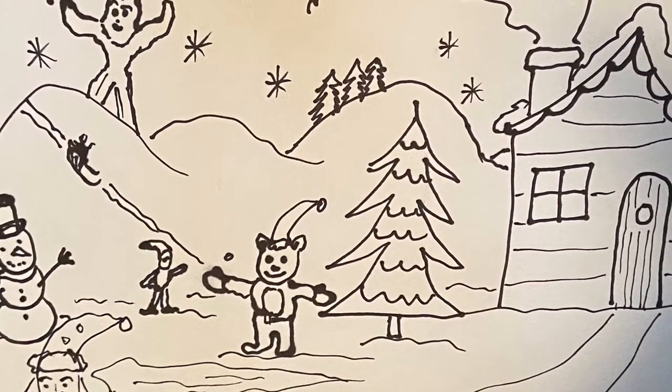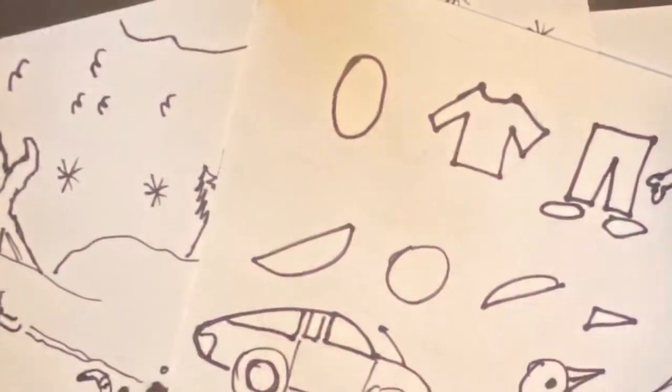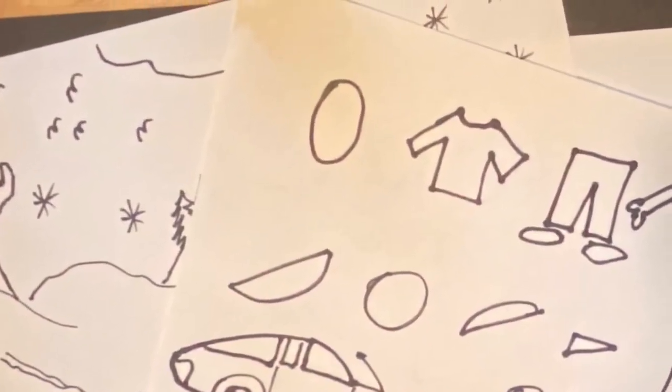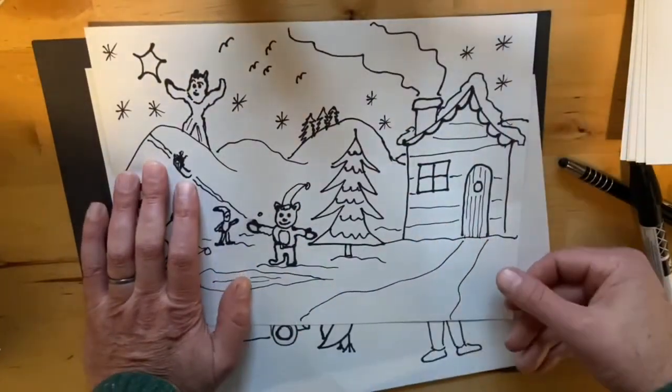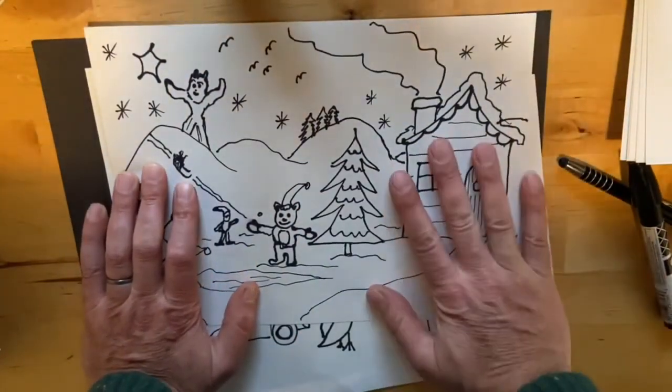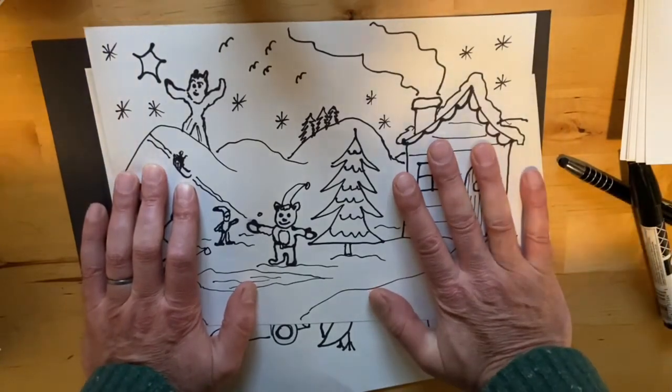Today we'll use all the simple shapes we used in the last lesson, circles, ovals, squares, rectangles, and simple lines to make people and places. Hey everybody, this is kind of part 2 about creating a scene. I'm going to break it down into detail in this video.